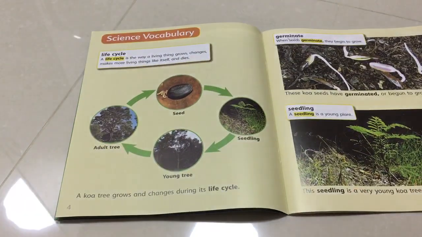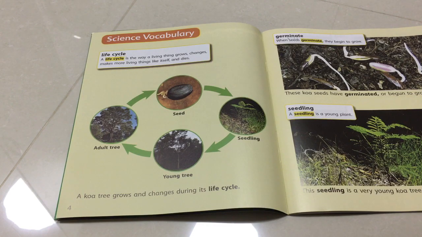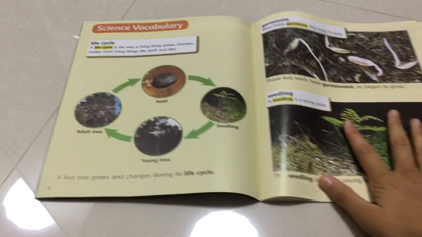Life cycle. A life cycle is the way living things grow, change, make more living things like themselves, and die. Germinate. When seeds germinate, they begin to grow. Seedling. A seedling is a young plant.